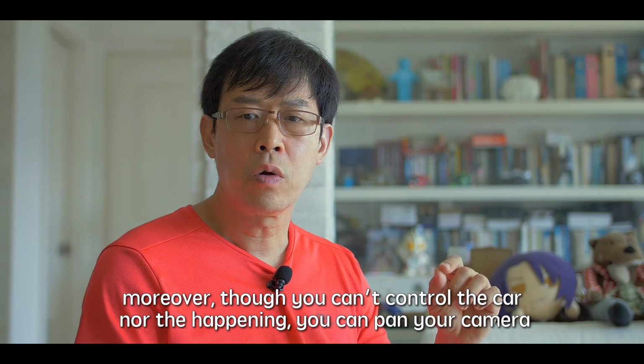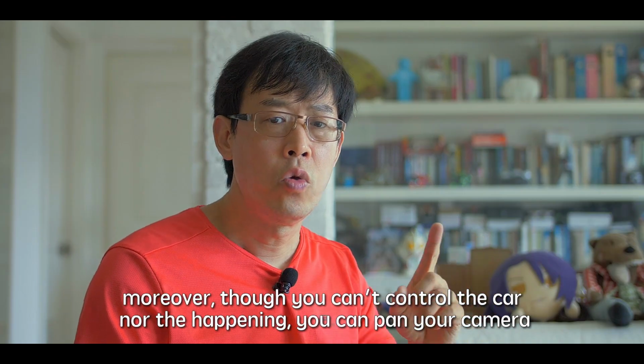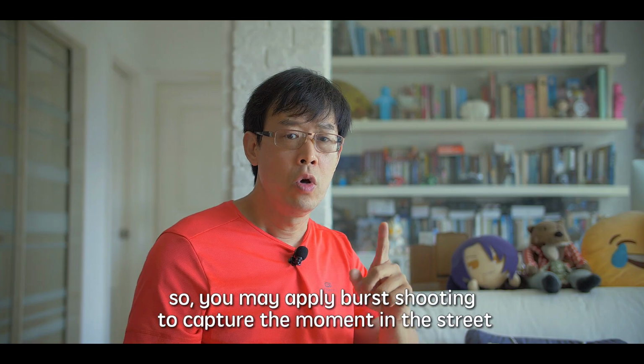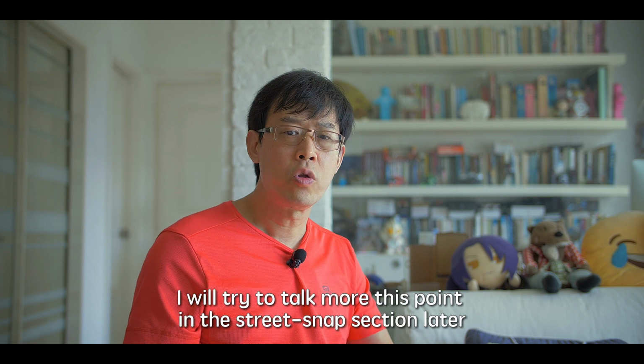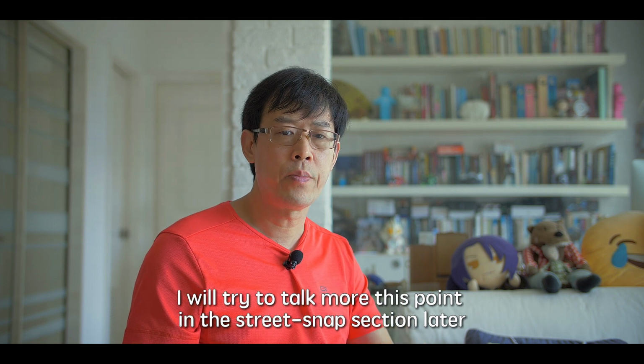Moreover, though you can't control the car or the happenings, you can pan your camera. So, you may apply burst shooting to capture the moment in the street. And I will try to talk more about this point in the street session.